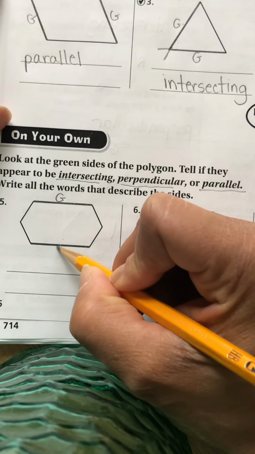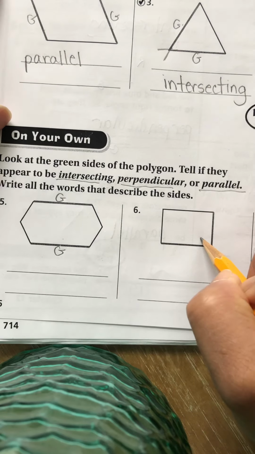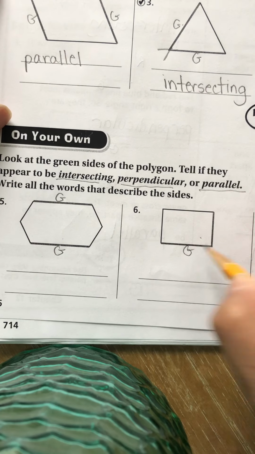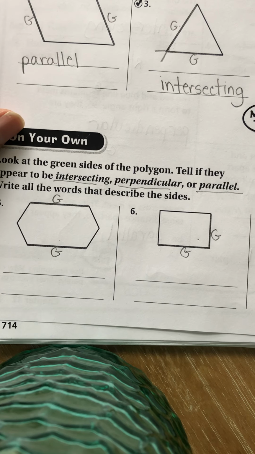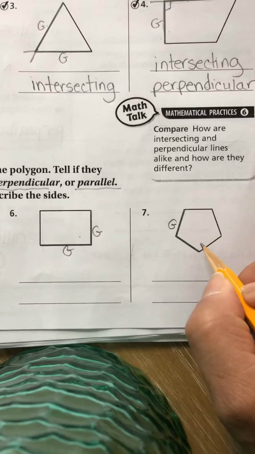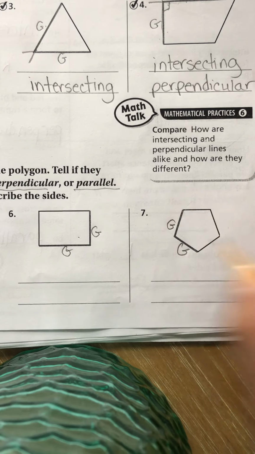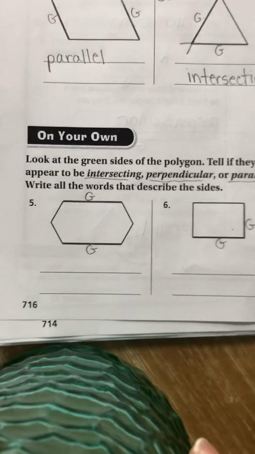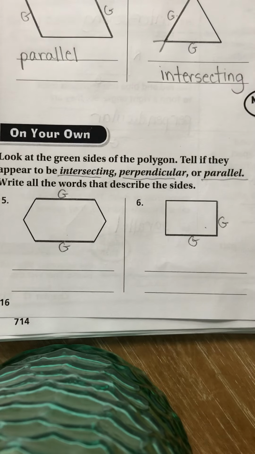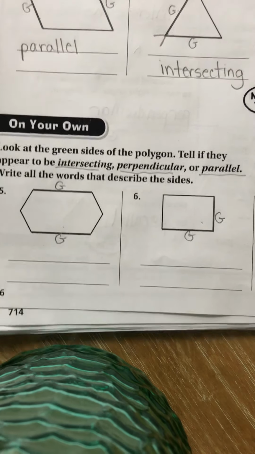So these two lines are green. On number 6, these two lines are green. Because if we were working in our actual Go Math workbook, those are colored pages, and you would know which ones are green. And let's just move this over. For number 7, these two are green. All right, so let's look at the green. And again, we're telling if they're intersecting, perpendicular, or parallel.